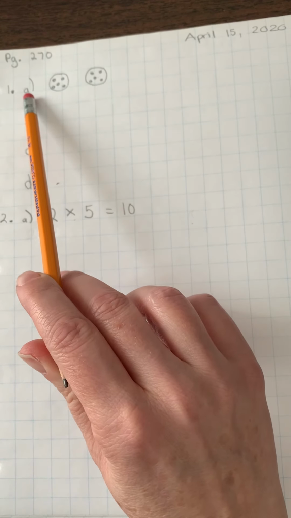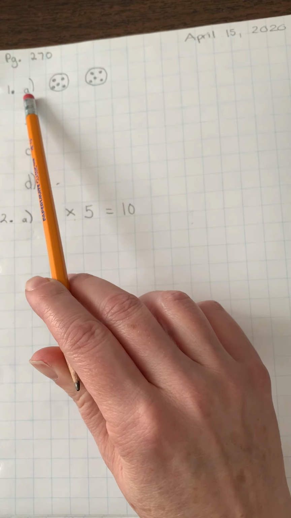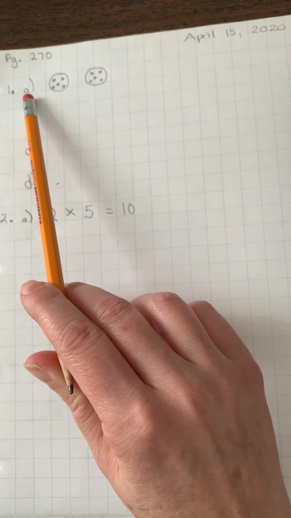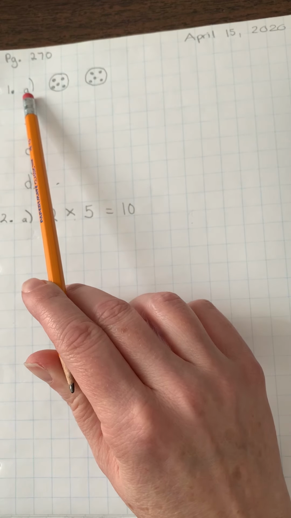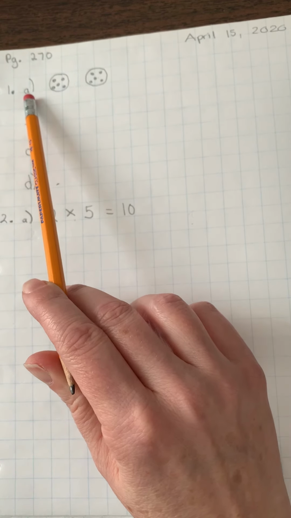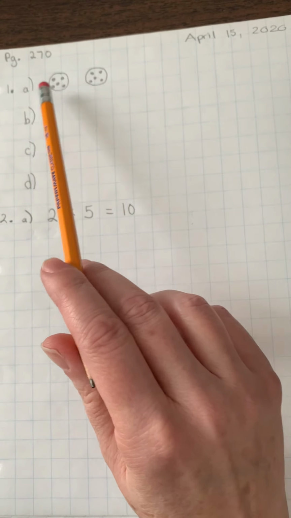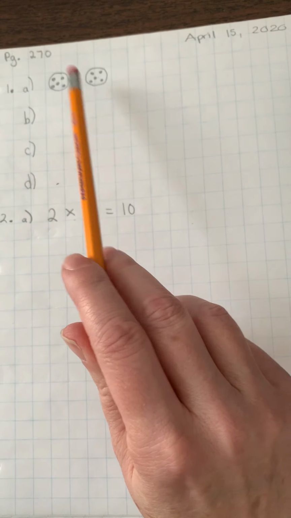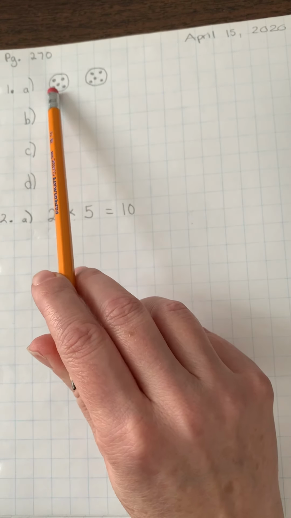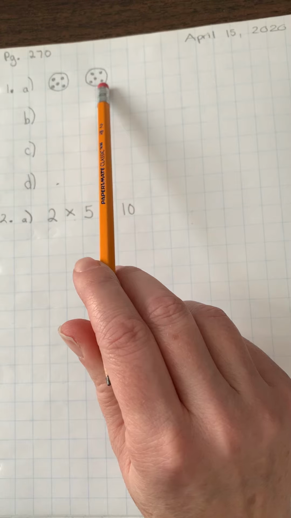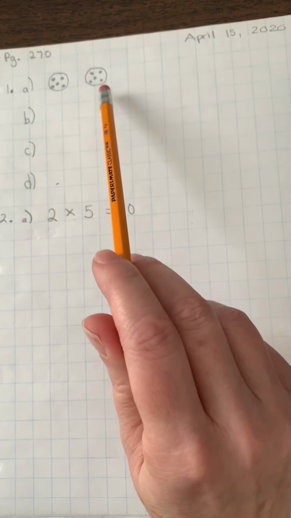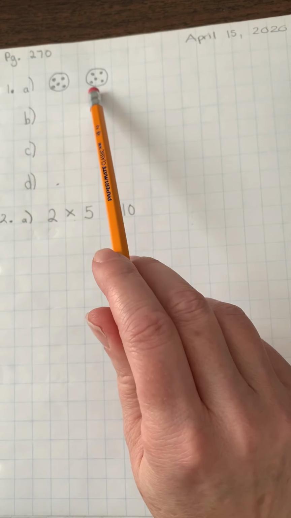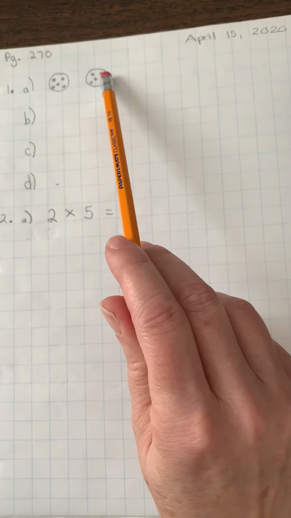part A. Question 1, part A says, use dot cards or make a picture to show each set. And the first one says A, 2 groups of 5. So I decided to show 2 groups, and I'm going to use cookies just like they did in that YouTube video. So here's cookie 1, here's cookie 2. And in each group, I placed 5 chocolate chips. So it's 2 groups of 5.